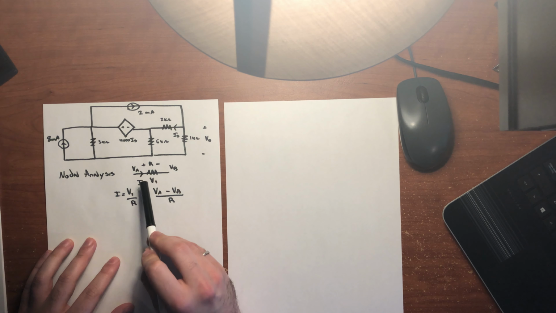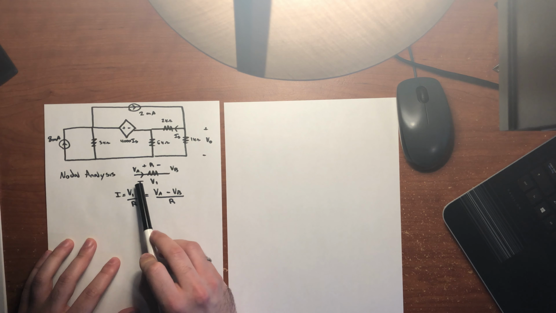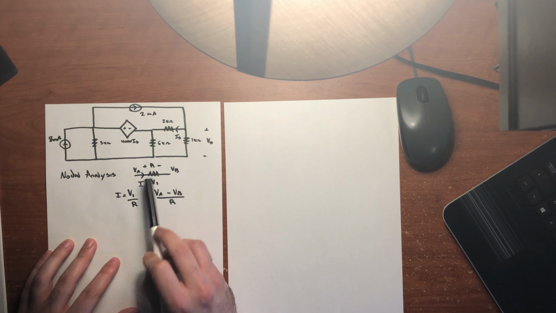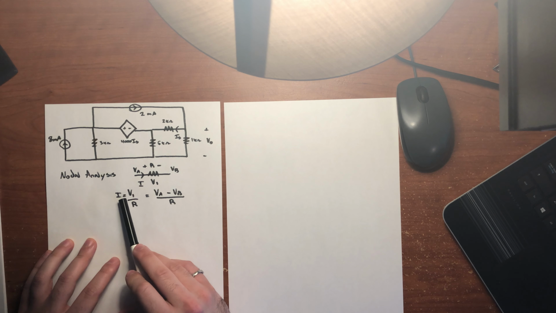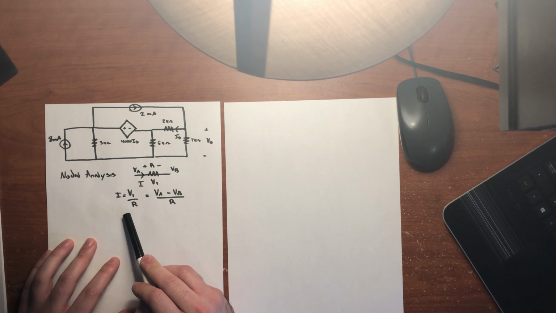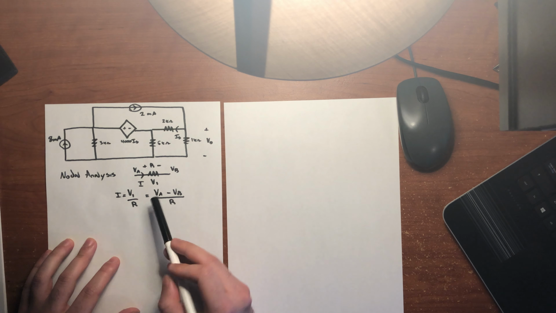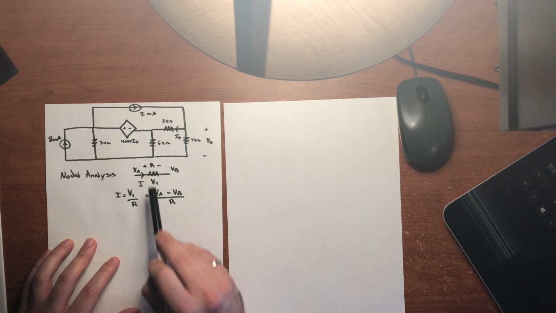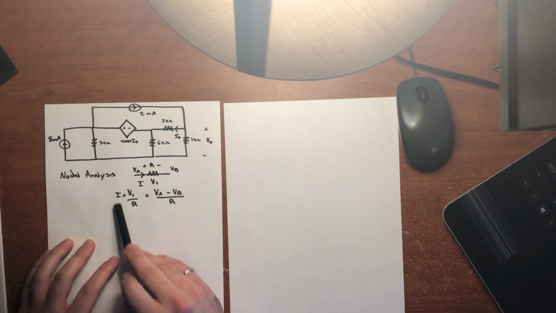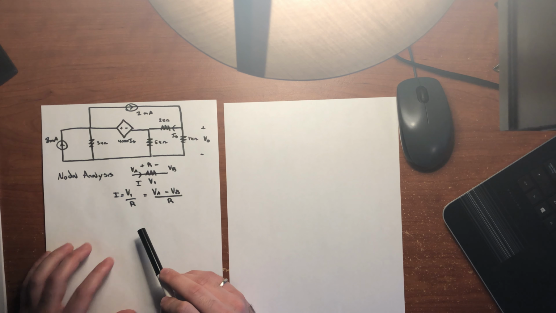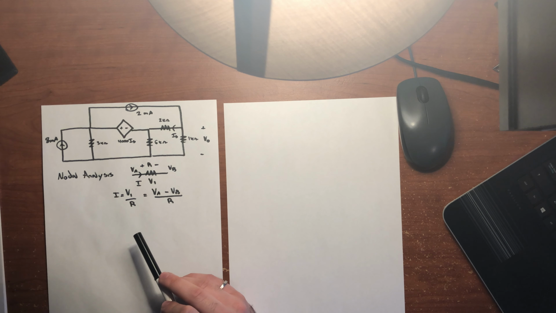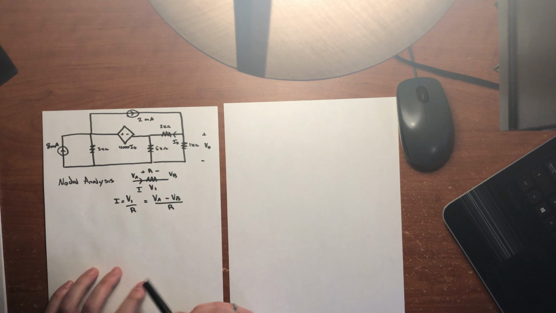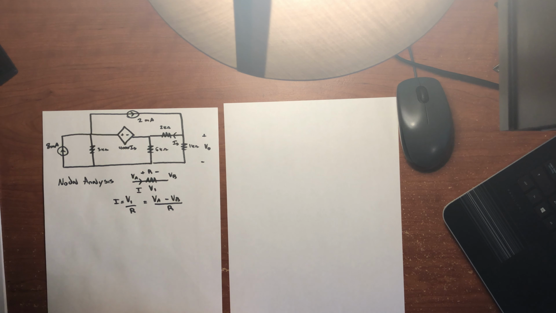So for example, if we have a resistor here and current going into the positive terminal of the resistor, we could say by Ohm's law, the current is equal to the voltage drop in the resistor divided by the resistance, which is equal to VA minus VB divided by R. So using this kind of technique, we're able to perform KCL in each of the nodes and solve for the voltages in each of the nodes.